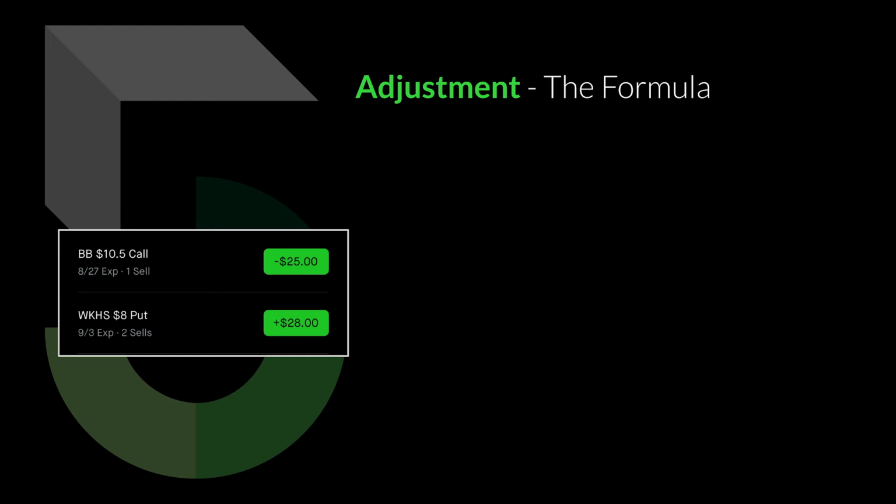On the portfolio page, or the home page of Robinhood, you're going to see a list of all of your current positions. Some of them are going to be negative and some are going to be positive, depending on how the position is doing at that particular time. If it's negative, this is what is referred to as an unrealized loss. You can see in this BlackBerry 10.50 strike call that I'm selling, it's negative $25 right now. If I were to exit right now, I'd lose $25. But this is an unrealized loss. I haven't exited the position, so it's not realized, it's unrealized.